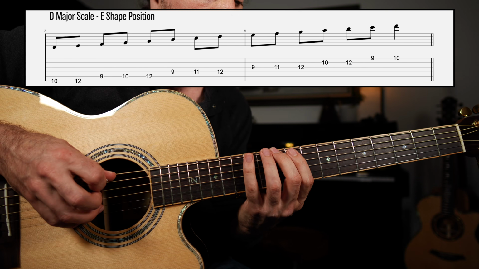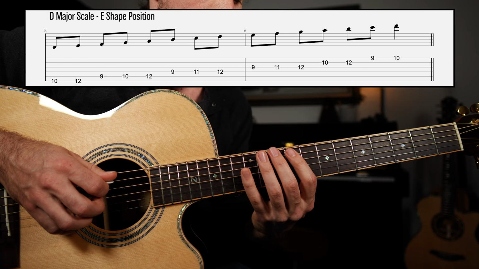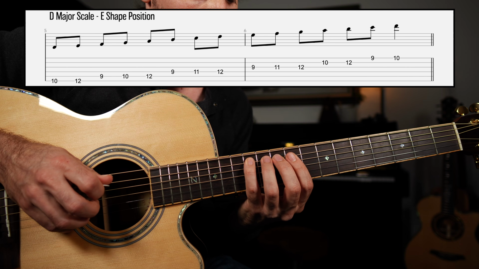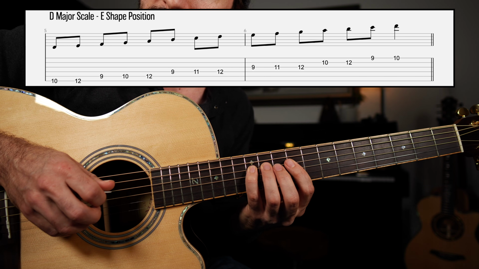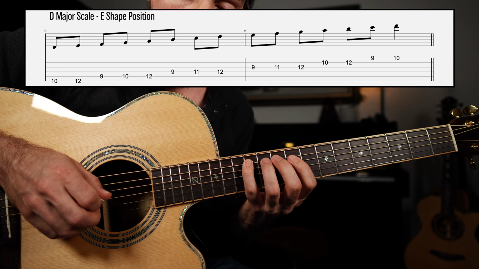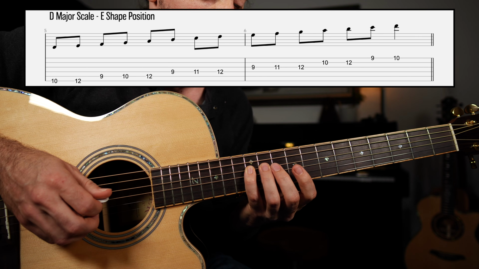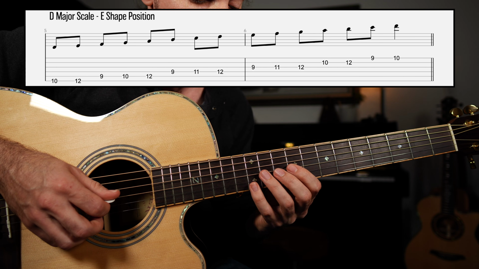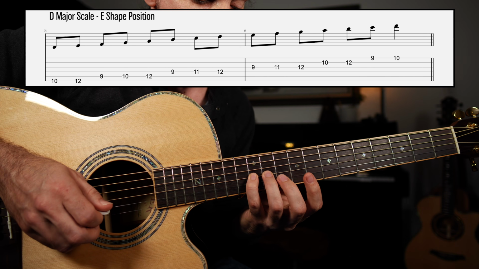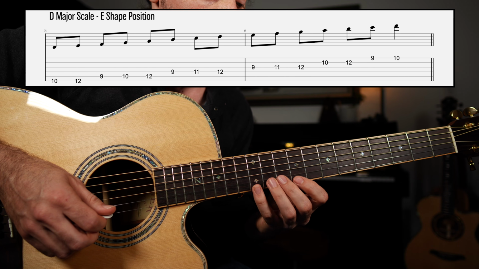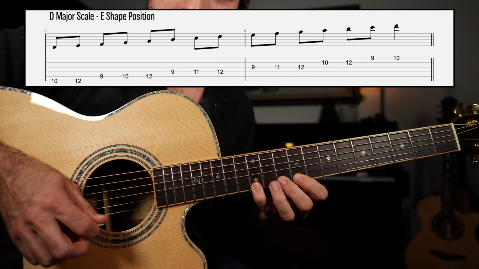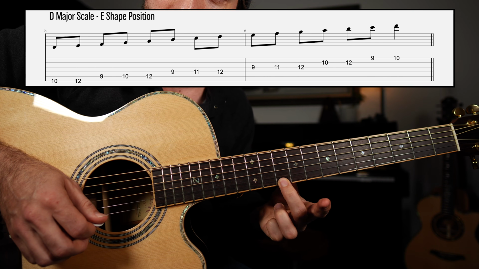That's going to be 10, 12, the A string 9, 10, 12, the D string 9, 11, 12, and right there we have an octave. Next octave, G string 9, 11, 12, and the B string 10, 12, high E string 9, 10, 12. And right here's your root note.